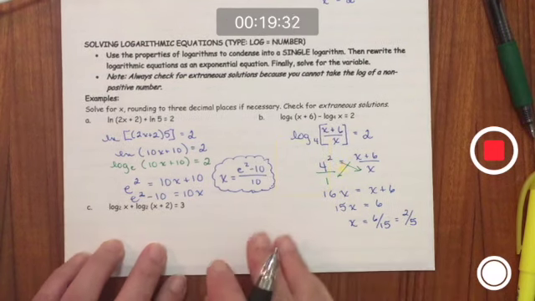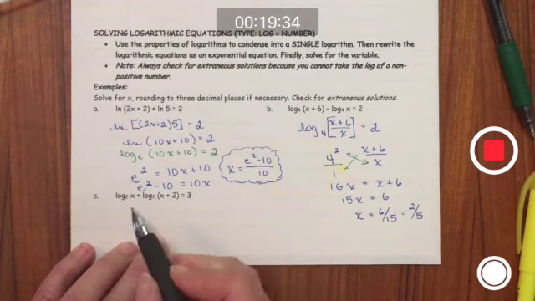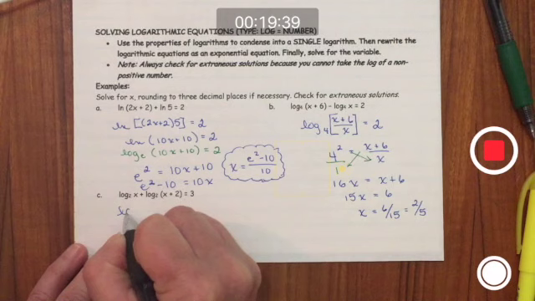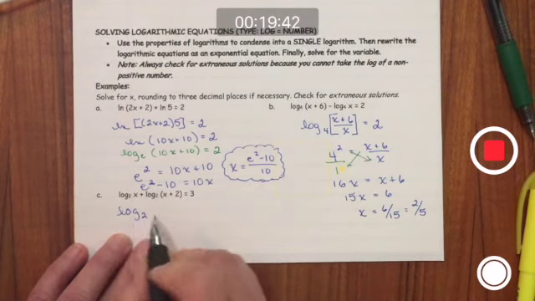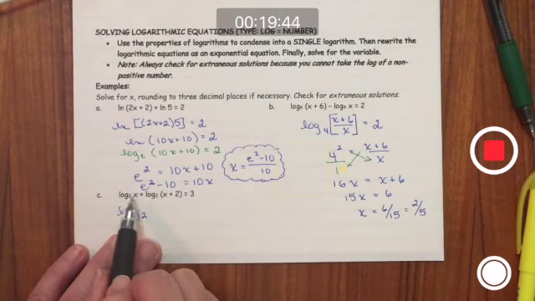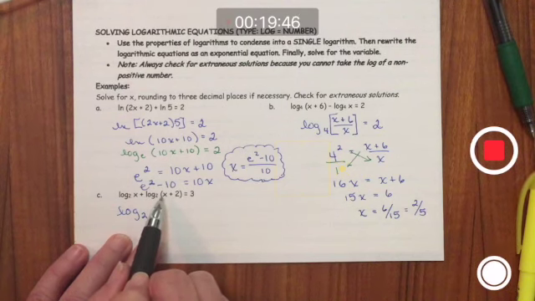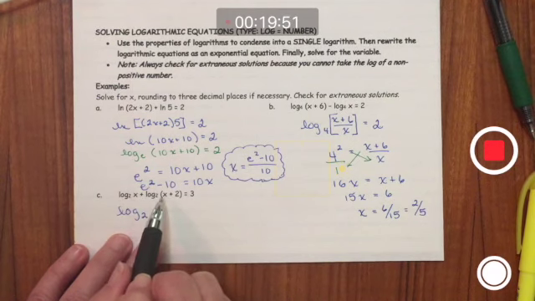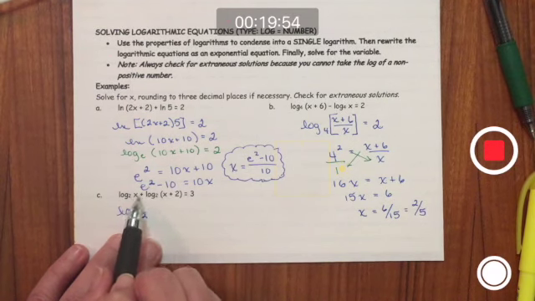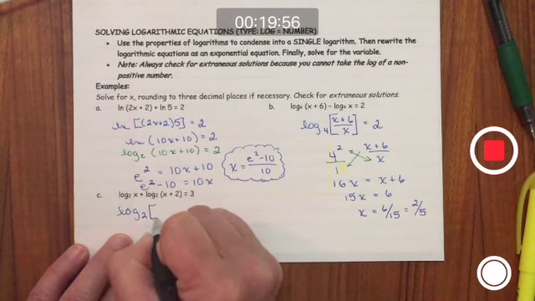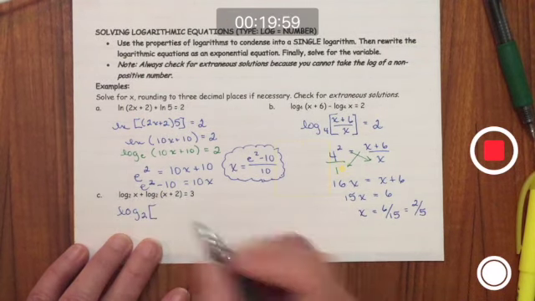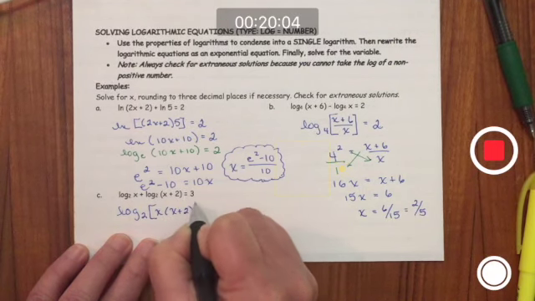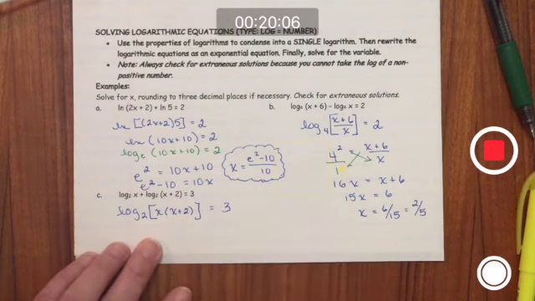Okay. Sometimes it'll be a little more complicated. We're going to look at this one over here. We have the log base 2, because I want to take both of these logarithms and condense them into a single log. They're both positive and being added. That means I'm going to multiply this x with that x plus 2. That's condensing these two logarithms into one. So we have x times this x plus 2 is equal to 3 on the right side.